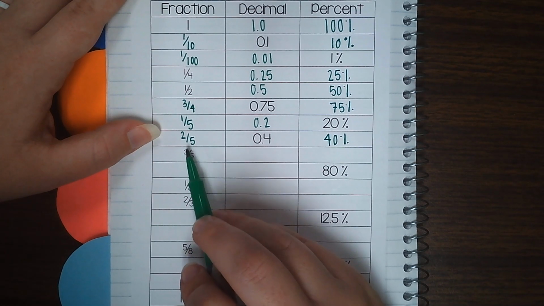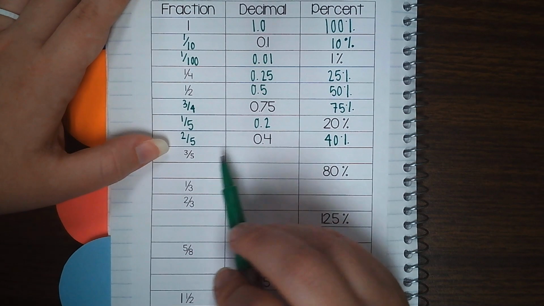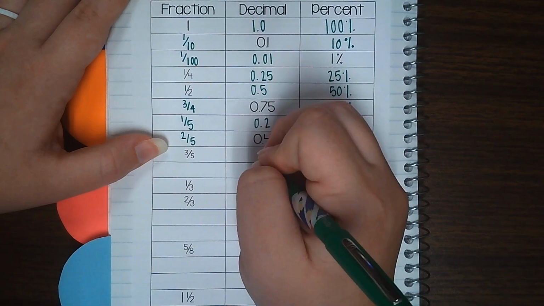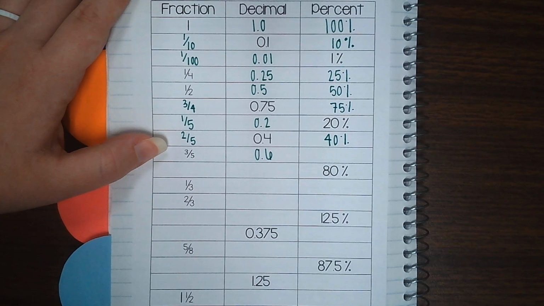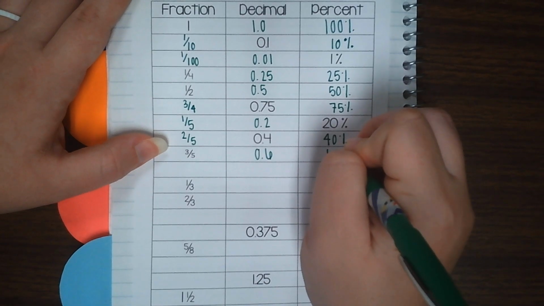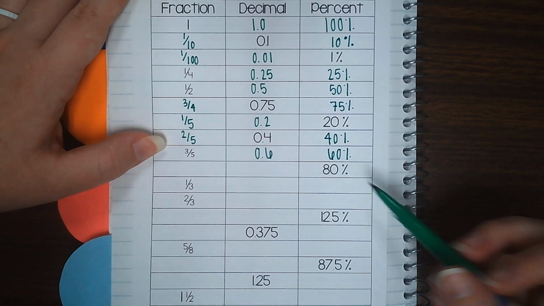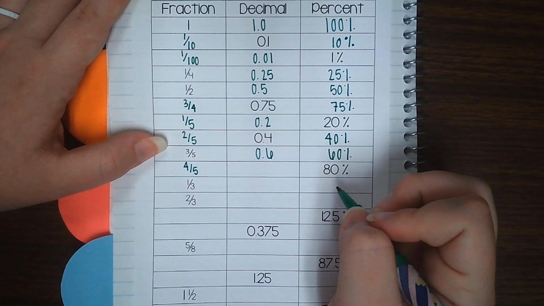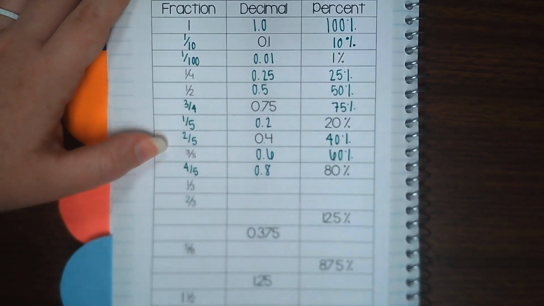If you see our pattern going here, we had 1/5, 2/5, 3/5. So 3/5, we had 0.2, 0.4, this is 0.6. And that is 60%. 80% would be 4/5. As a decimal, 0.8.